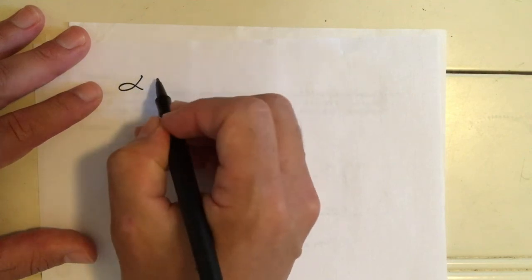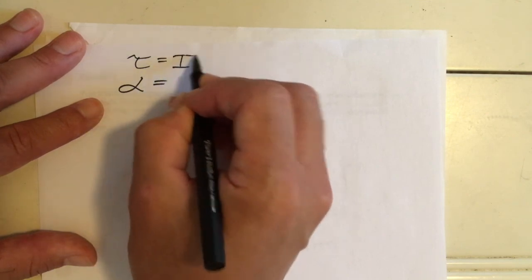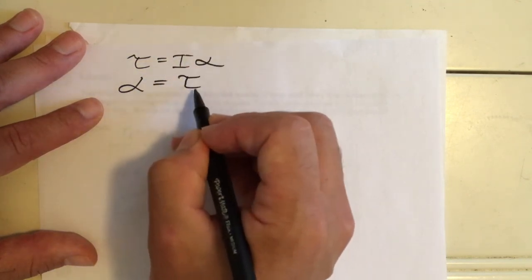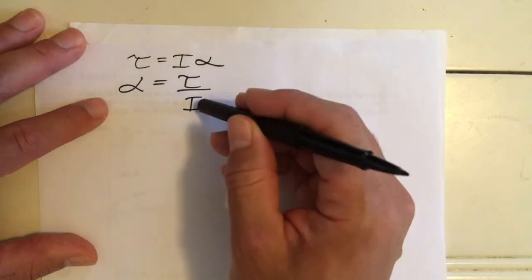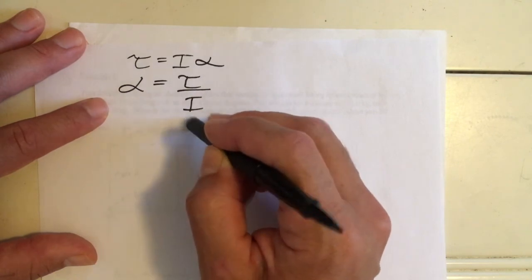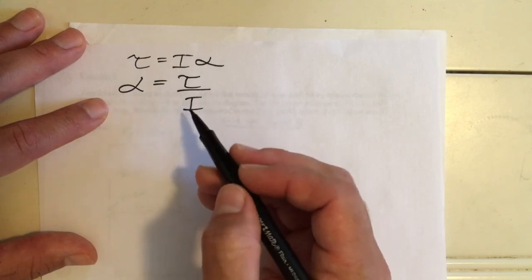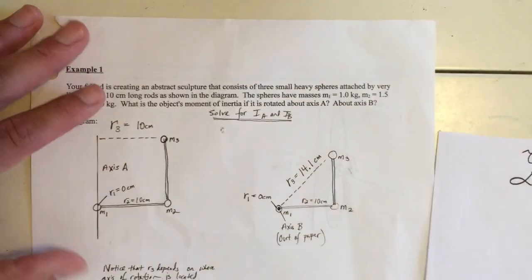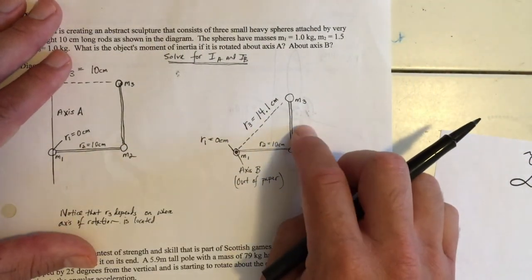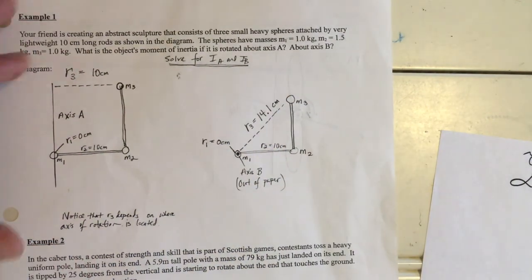So we would expect torque equals I alpha, alpha equals torque over I. And if that's the case, then when I gets larger, alpha gets smaller. So we expect a larger moment of inertia when the acceleration is smaller. So what I'm saying is we expect IB to be larger because it's harder to rotate this when M3 is further away. So let's go ahead and do the math then.